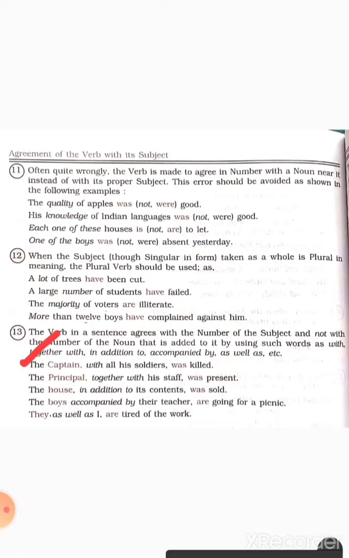Next, the principal together with all his staff was present. So the actual subject is the principal, was present. This is the actual subject. Together with his staff is acting here as a phrase. So the singular verb will follow. Next, the house in addition to its contents was sold. The house is the subject over here. So was sold, not were sold. You cannot write were sold, was sold.